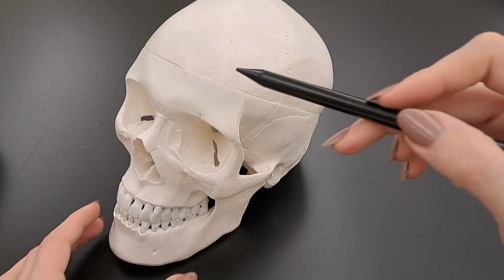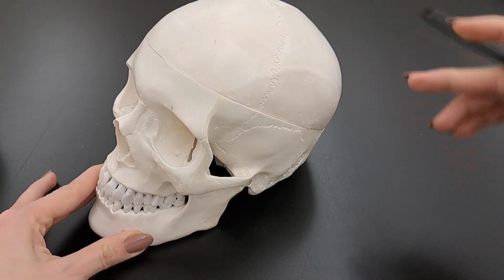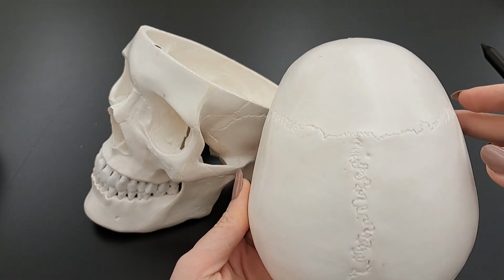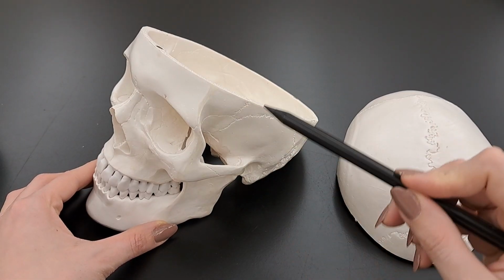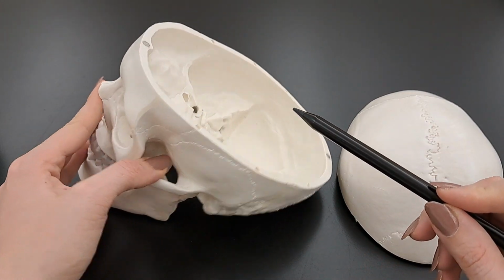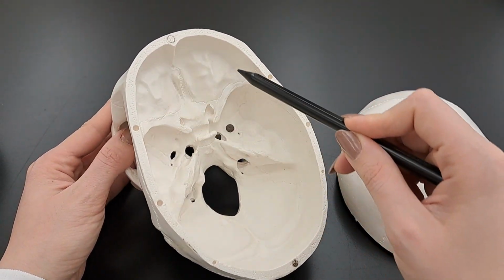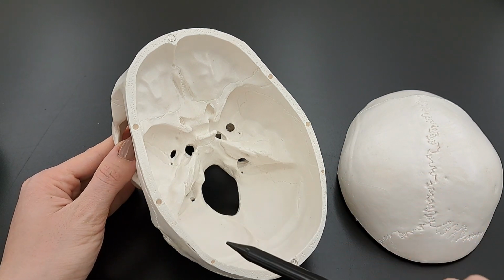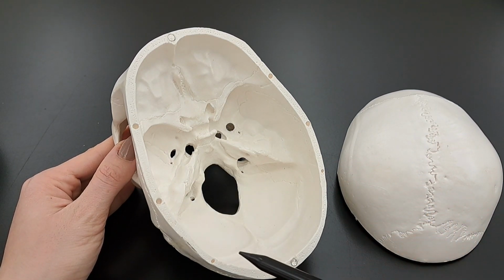The cranium is divided into the calvaria, which is the skull cap right here. This is the skull cap, and the cranial base. The cranial base forms the anterior cranial fossa, the middle cranial fossa, and the posterior cranial fossa.